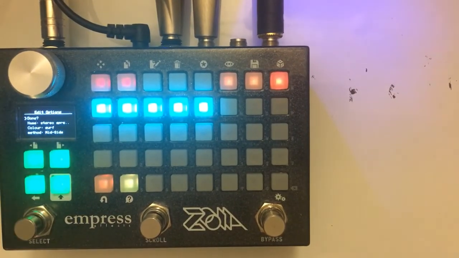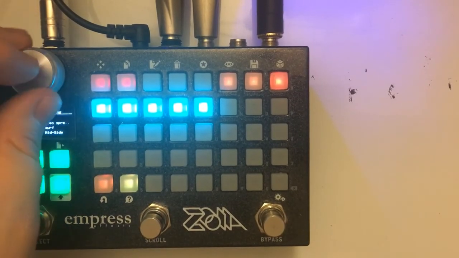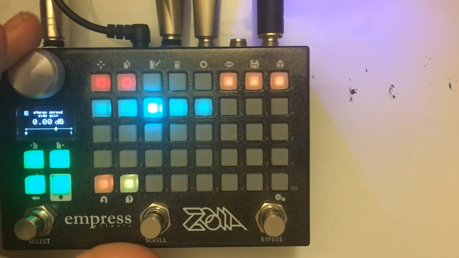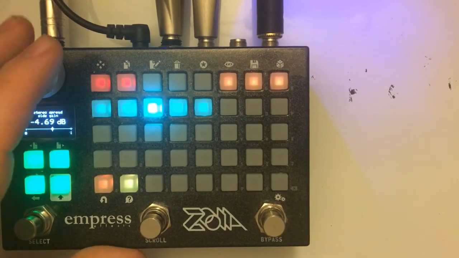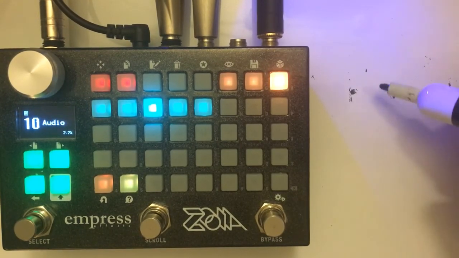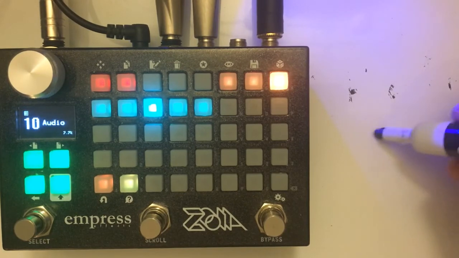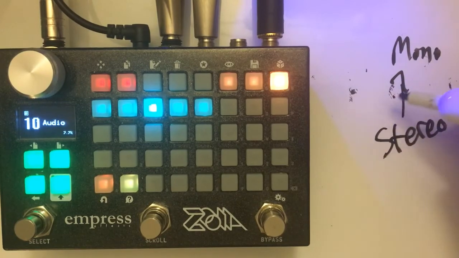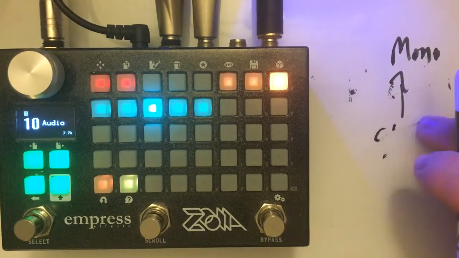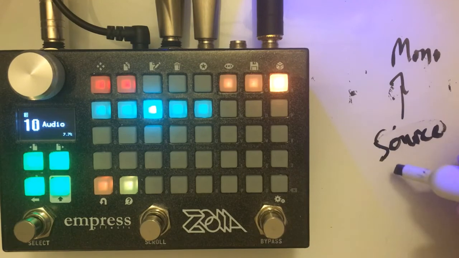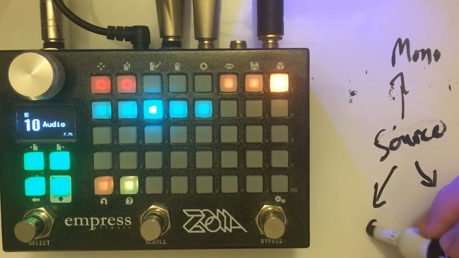The mid-side stereo spread is from a different psychoacoustic effect. How to explain this? So you have a stereo source and you record it in mono. It's discovered with microphones. In a mono microphone, you just have a source. It doesn't have to be stereo. You record it in mono and you also record it in stereo with a stereo microphone.